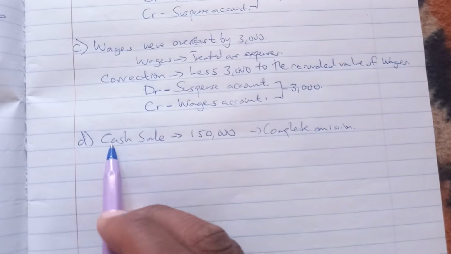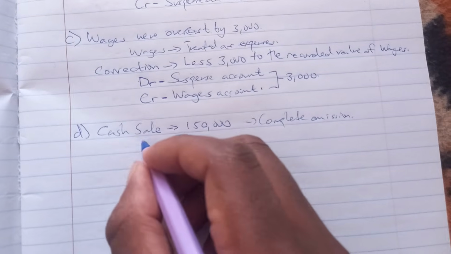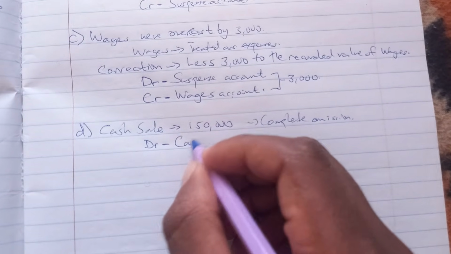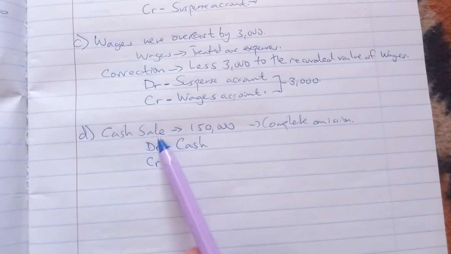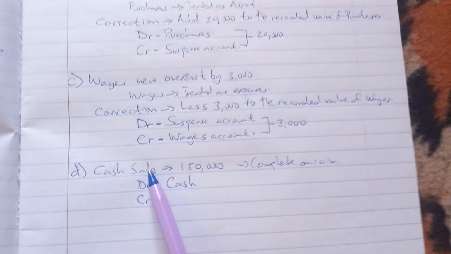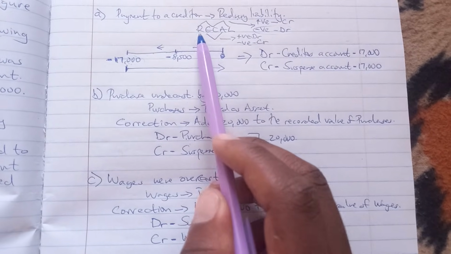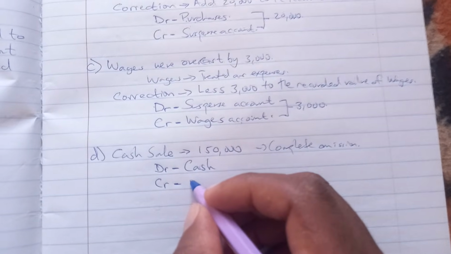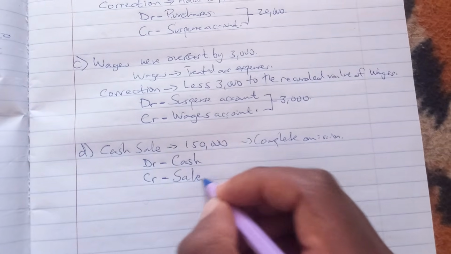So in this case, the moment we are making a cash sale, it means that we are having an increase in our cash. So we debit cash, okay? And the moment we make a sale, we are increasing our revenue, okay? So when revenue increases, what do? We credit. So we credit revenue, but we have a specific revenue channel which we call sales.